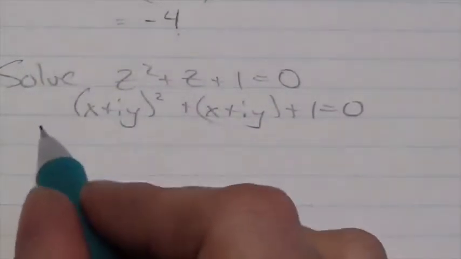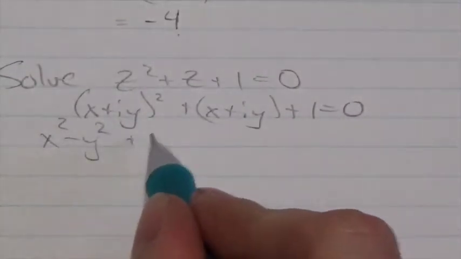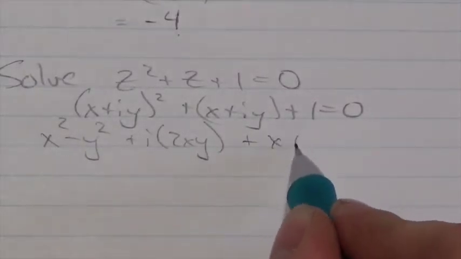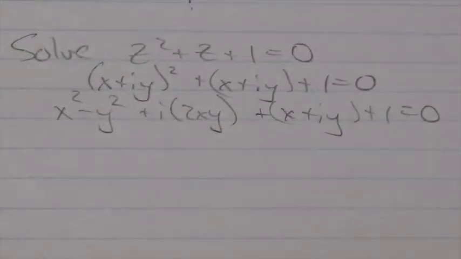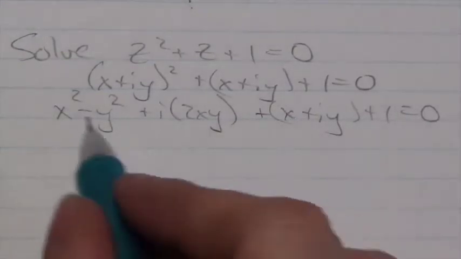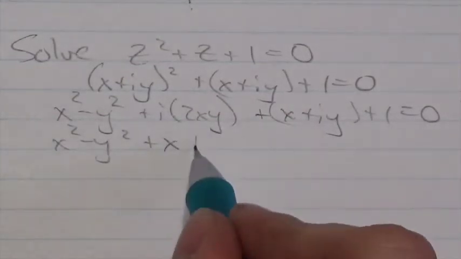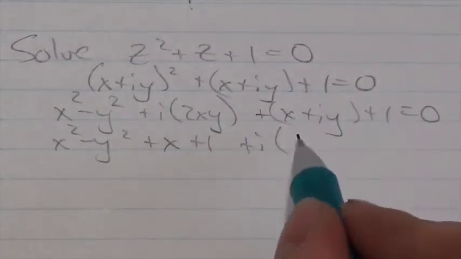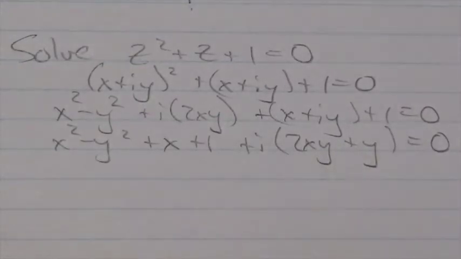This right here is going to look like this. This is going to become x squared minus y squared plus i times 2xy. I know that. Plus x plus iy plus 1 is equal to 0. Okay, so putting together the real parts of this, I'm going to get x squared minus y squared plus x plus 1. And then the imaginary parts are going to be 2xy plus y is equal to 0.